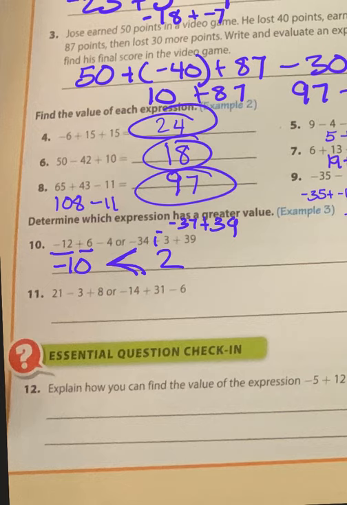On the next one, we have a negative 21 minus 3 plus 8. So it's like plus a negative, right? So that'd be negative 18 plus 8, which is what? Or negative 14 plus 31, which gives us a positive.